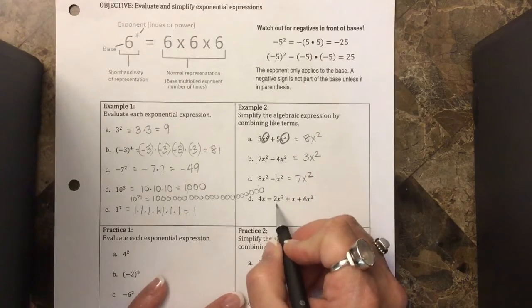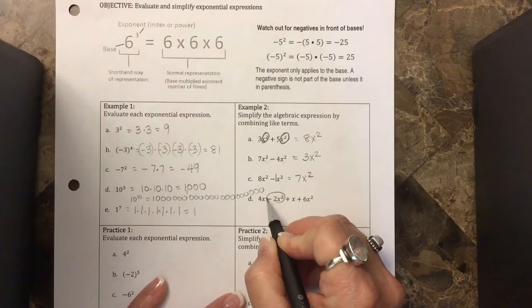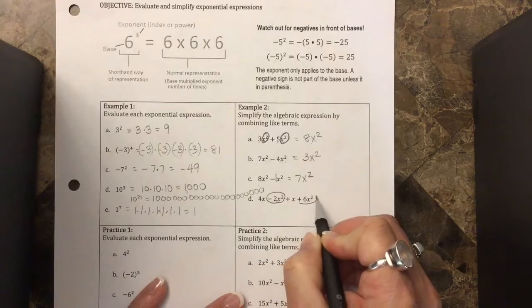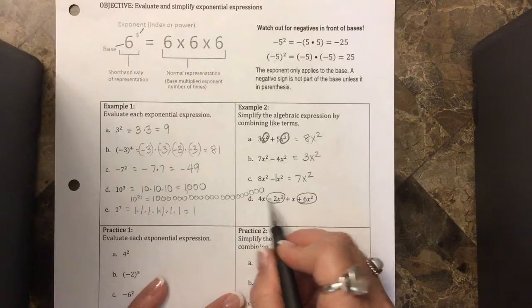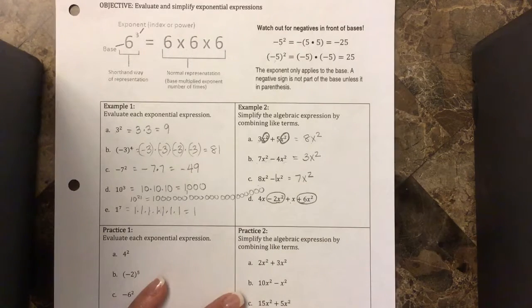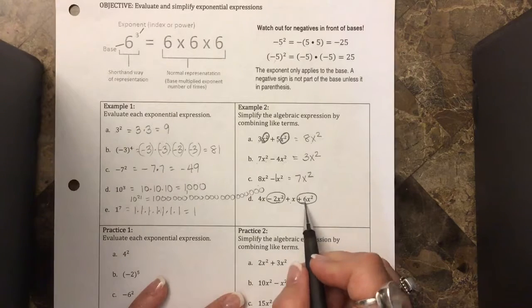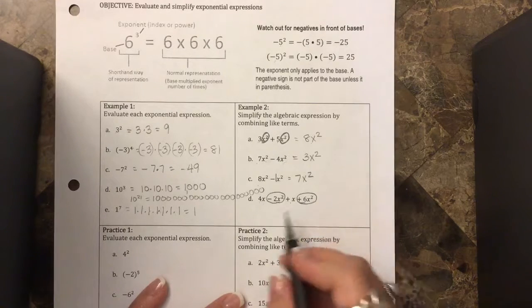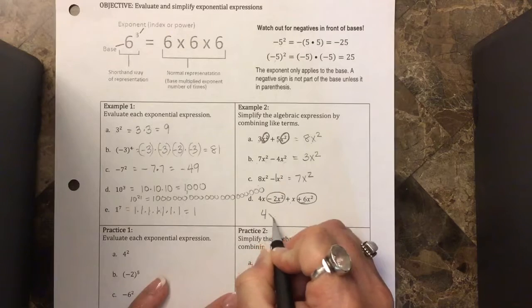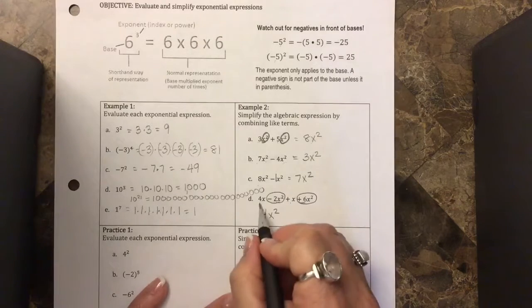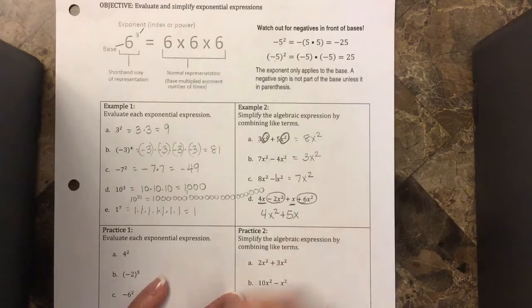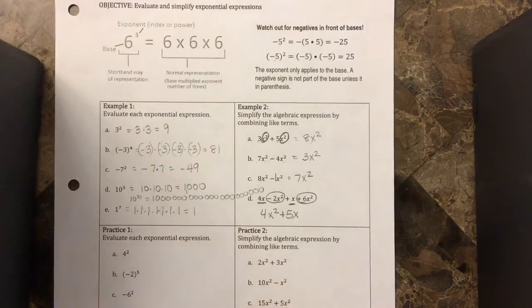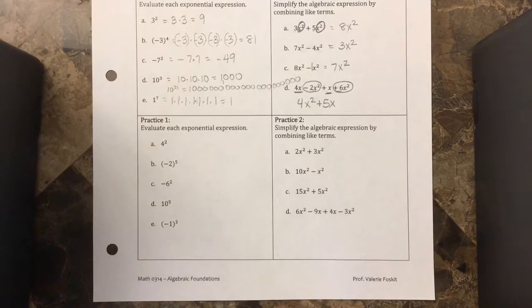All right. Aha. Be careful here. You have a negative 2x squared and a positive 6x squared. Those two can be combined, but they can't be combined with the x's. Those are two different terms. So if I have 6 positives and 2 negatives, I'm going to have more positives than negatives. So I'll have 4x squared. My 4x and my additional x makes a 5x. I can't combine them anymore because x squareds and x's are not the same. Now you try.